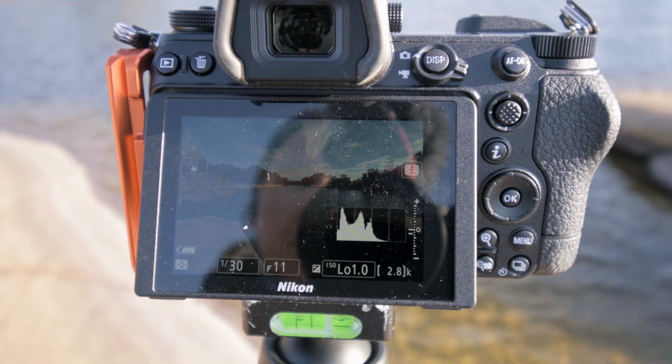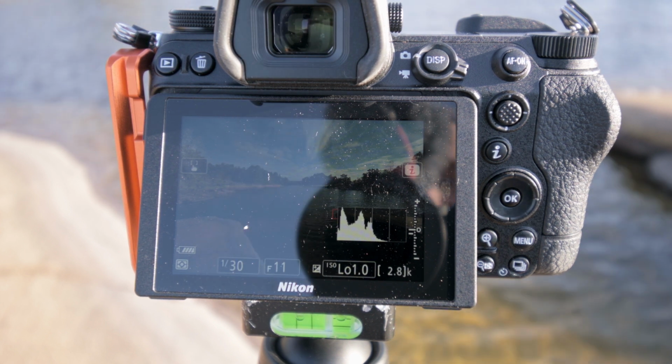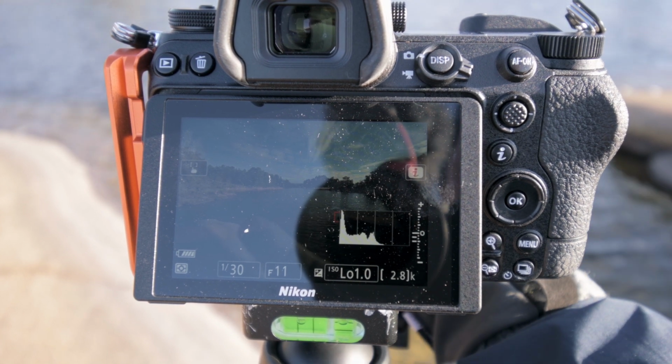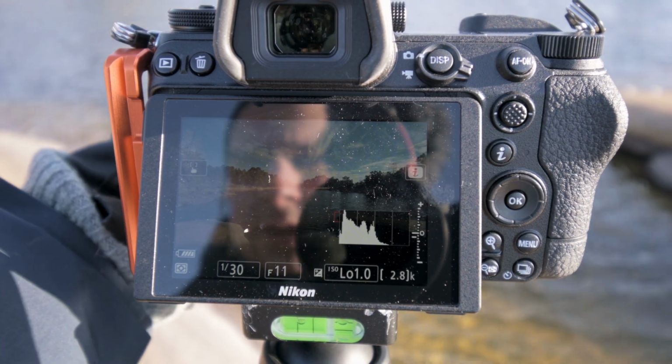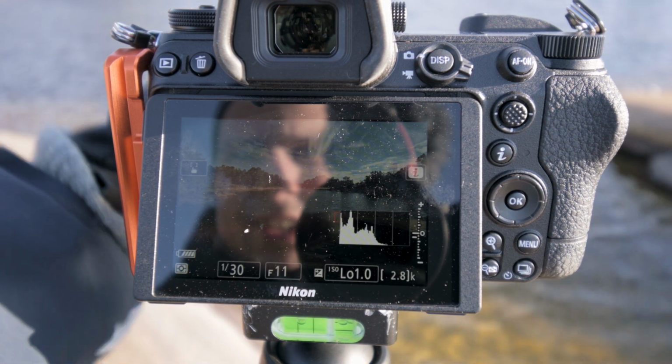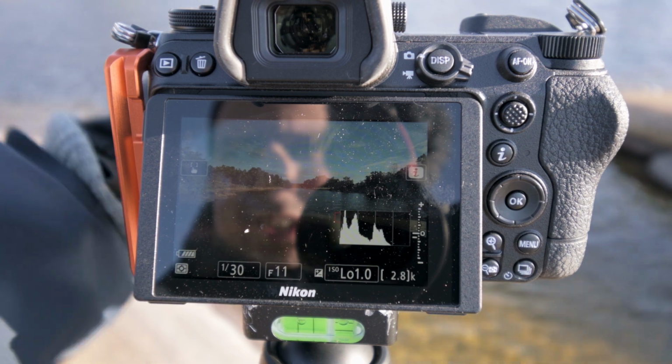And what I'm also noticing right now is actually that the clouds have changed quite a bit from when I actually photographed them. So I'm gonna take a new set of images and I'm going to show you what I did.